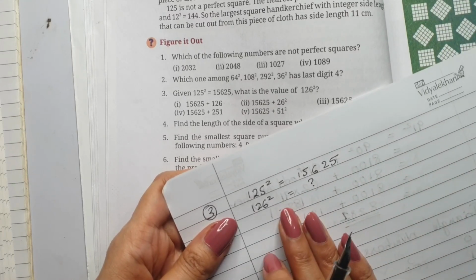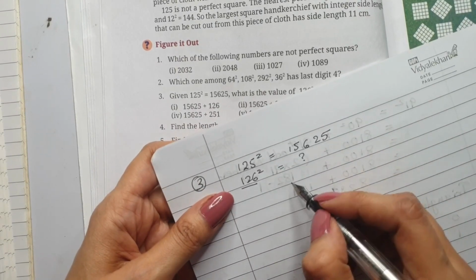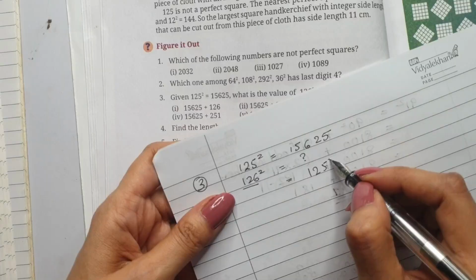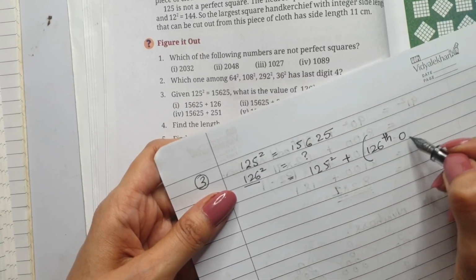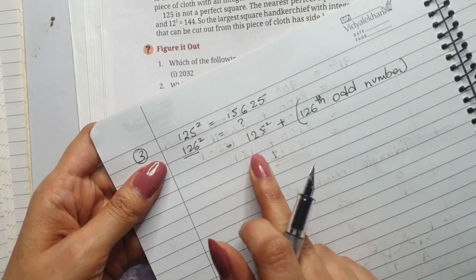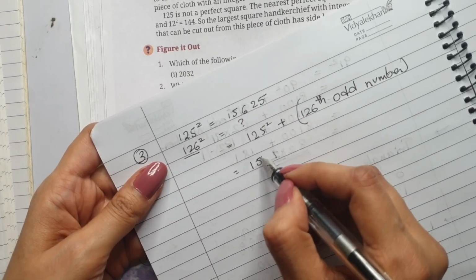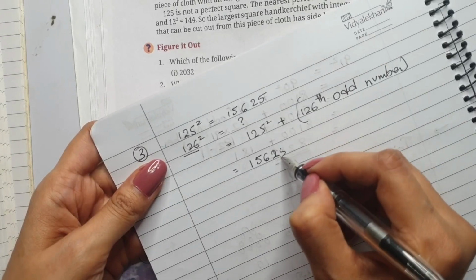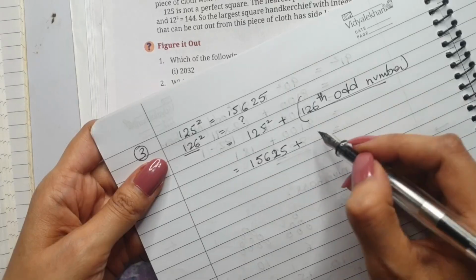And this is the exact thing that we've studied, right? That 126 square will be 125 square plus the 126th odd number. What is 125 square? That is this, they've already given us, 15625. And what is the 126th odd number?